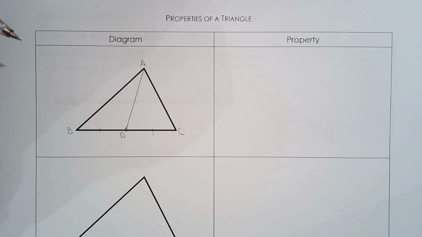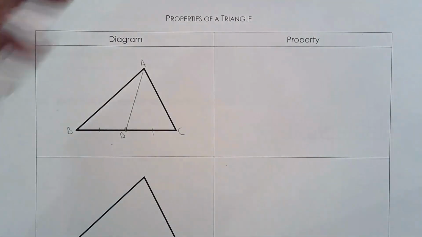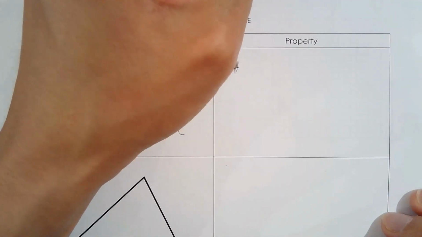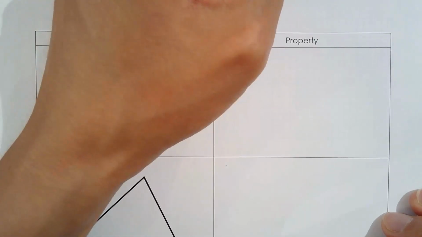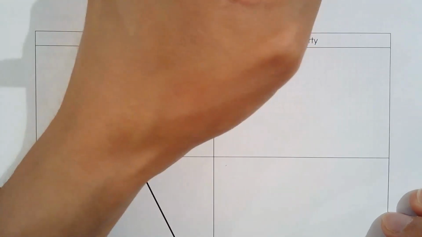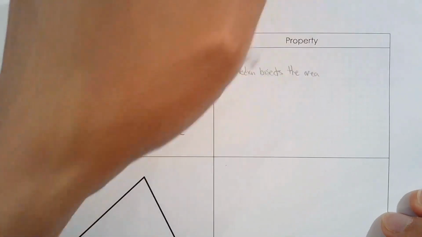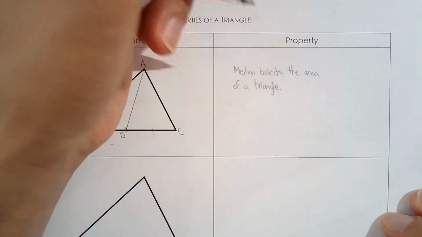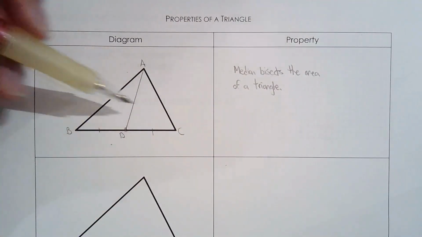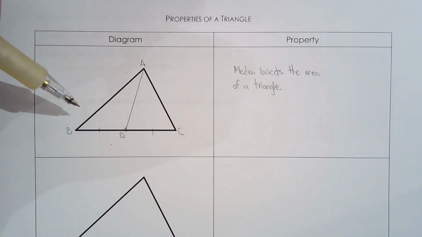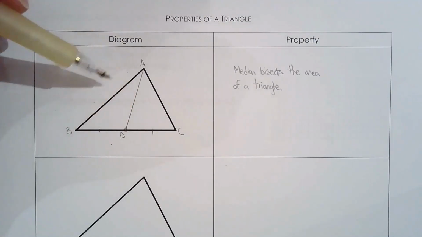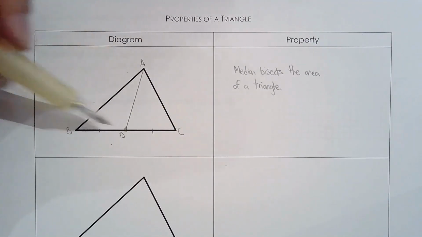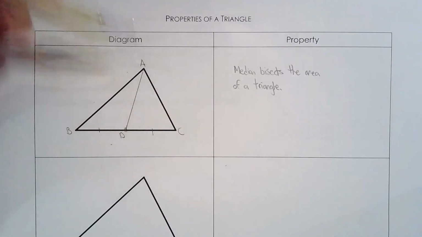So the first property has to do with the median of the triangle. What's so special about the median of a triangle? So maybe you learned this last year. The median bisects the area of a triangle. Well, what does that mean? What does bisects the area of the triangle mean? Basically, it splits the area into perfect halves. So if triangle ABC has an area of 10 square centimeters, then triangle ABD and triangle ADC both have areas of 5 square centimeters.